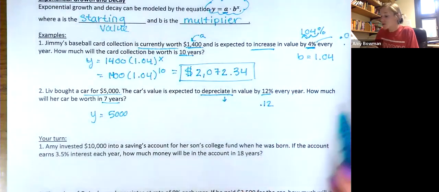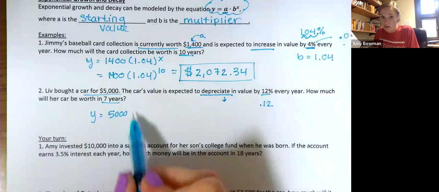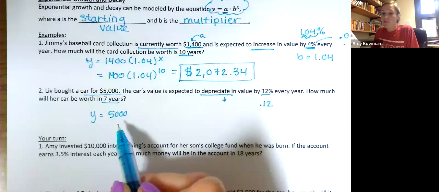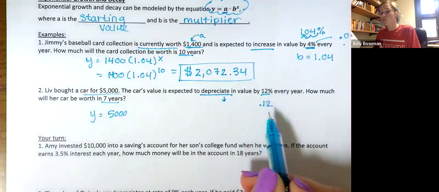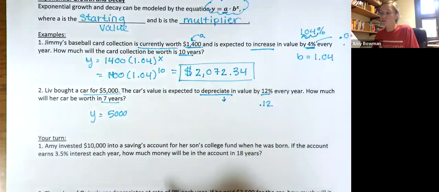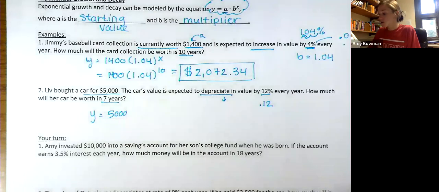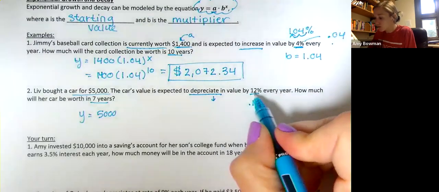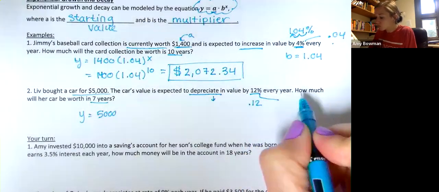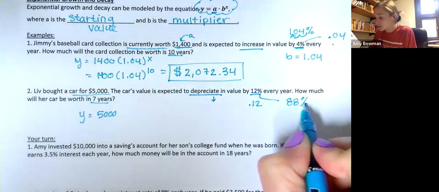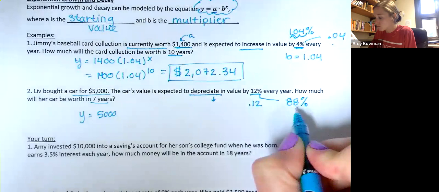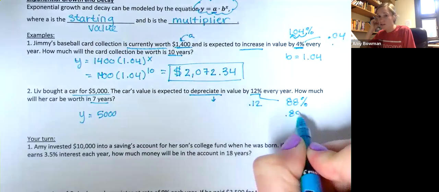Remember, if we think about 100% of the value, that would be $5,000. If it's depreciating by 12% or 0.12, then we subtract 0.12 from 1. Or you can think of it as if you have 100% and you take away 12%, then you're left with 88%. And then you just need to write that as a decimal, which would be 0.88. So our B value is 0.88.